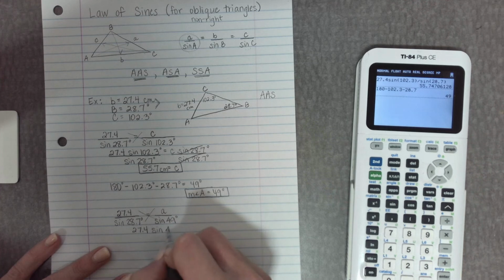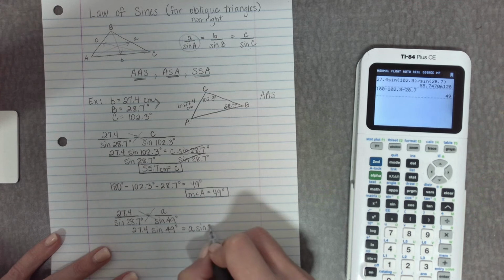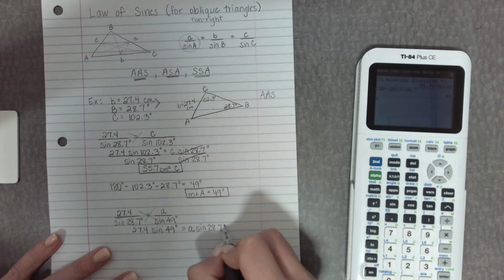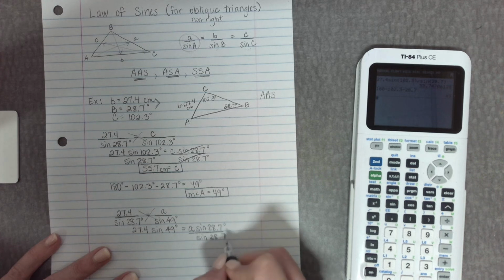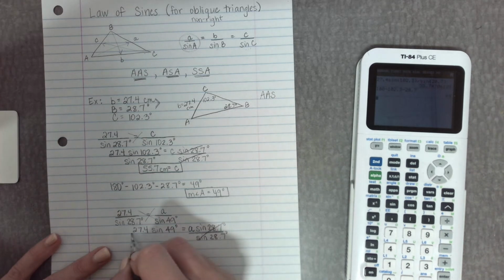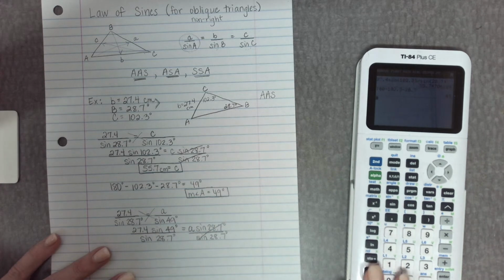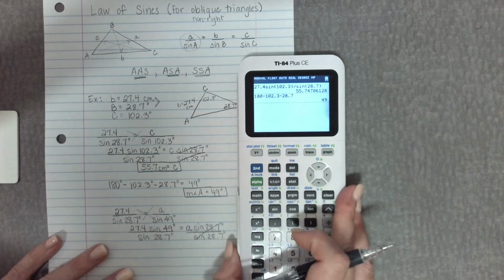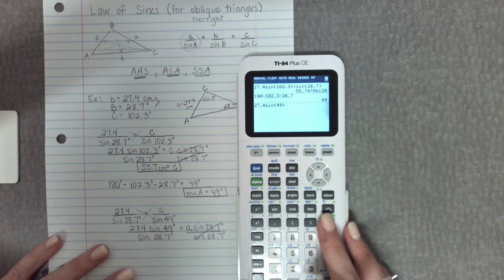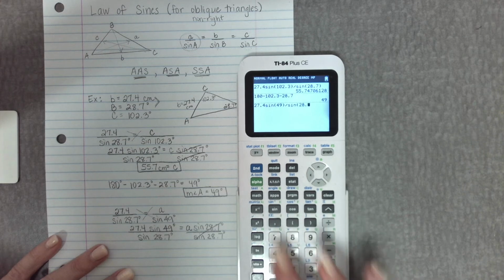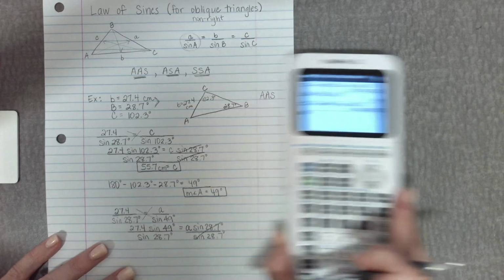27.4 times the sine of 49 degrees is going to equal A times the sine of 28.7. Divide by sine 28.7. Those are going to cancel. Divide by sine 28.7 over here. Okay, so you're going to type in 27.4 times the sine of 49, and then divide that by the sine of 28.7, and you get 43.1 centimeters for side A.